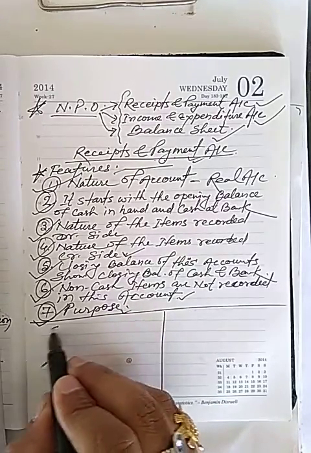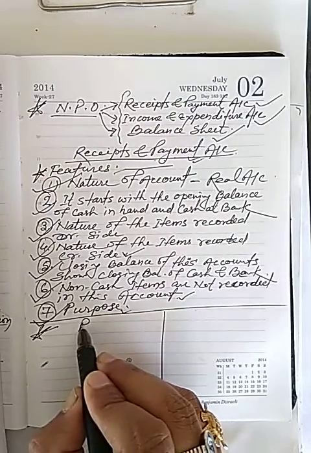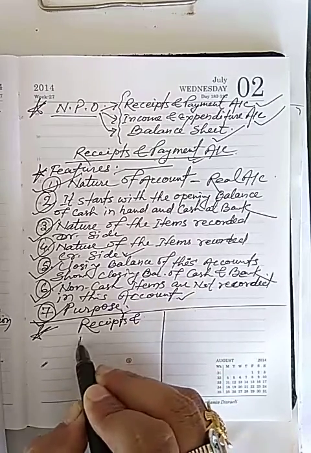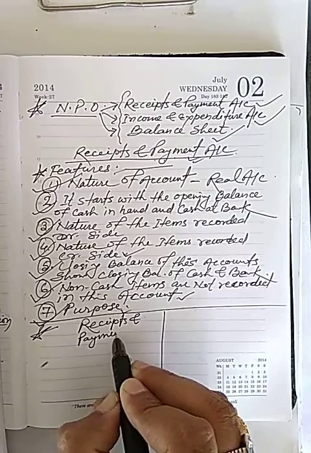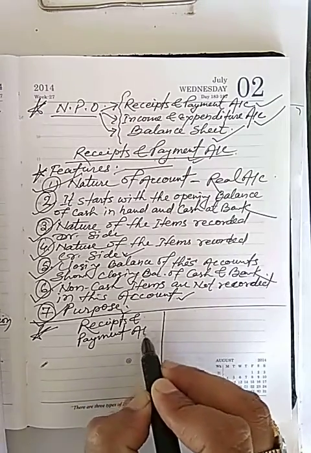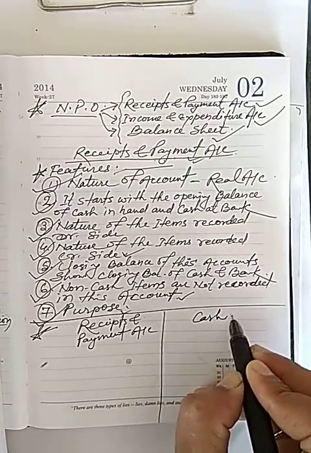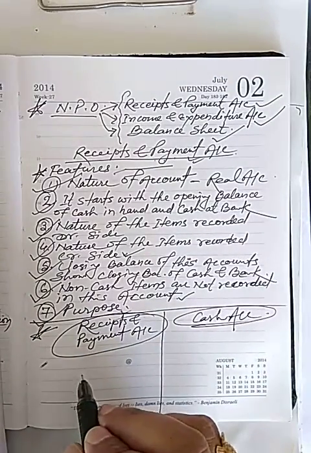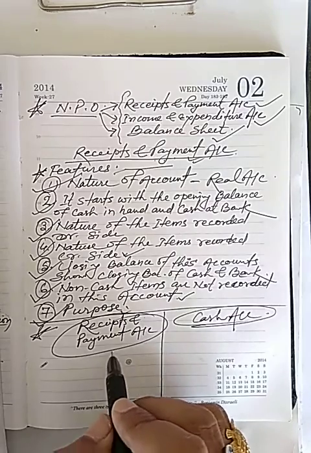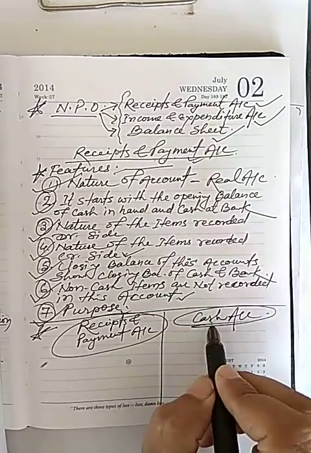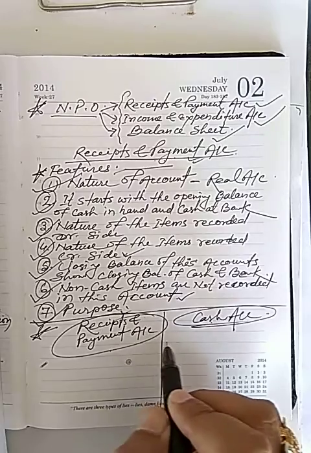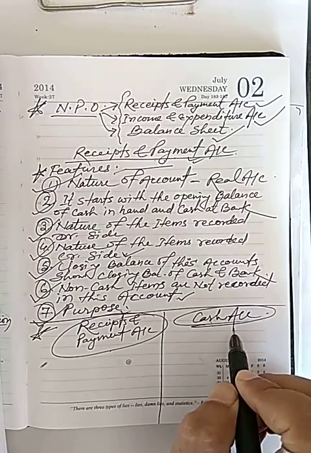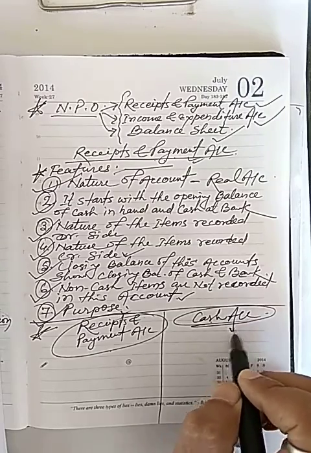Now, some differences between receipt and payment account and cash account. It is prepared on the basis of the cash book, but the cash book is prepared on the basis of cash receipts and cash payments.